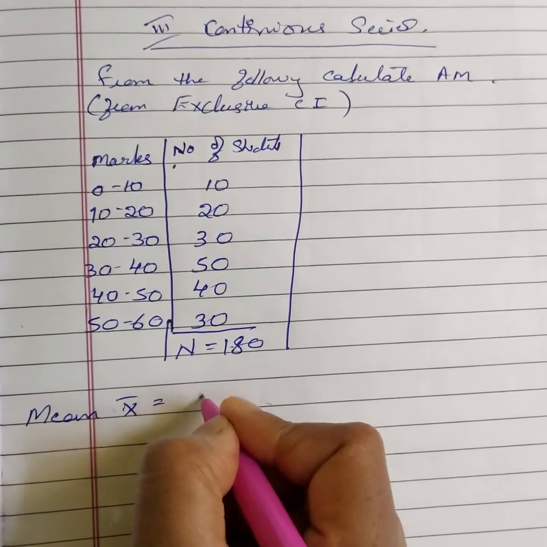How do you calculate midpoint? Midpoint is equal to upper limit plus lower limit by 2. So in this problem, which is upper limit? 10 plus lower limit 0 by 2 is 5. Same thing for second class interval, 10 plus 20 by 2, which is 15. 30 plus 20 by 2, that is 25. As it goes on, you will know the flow: 35, then 45, then 55.